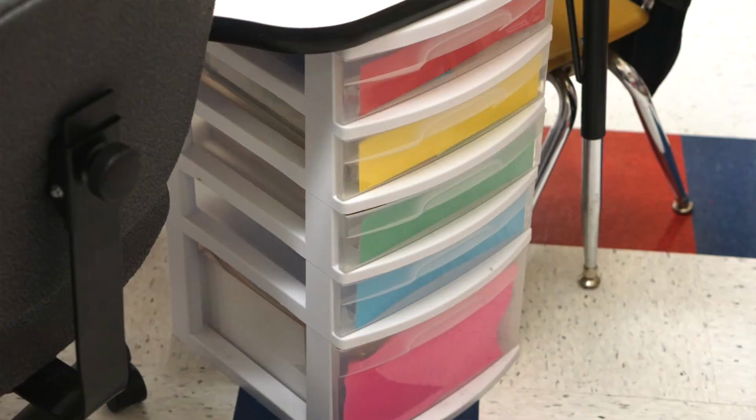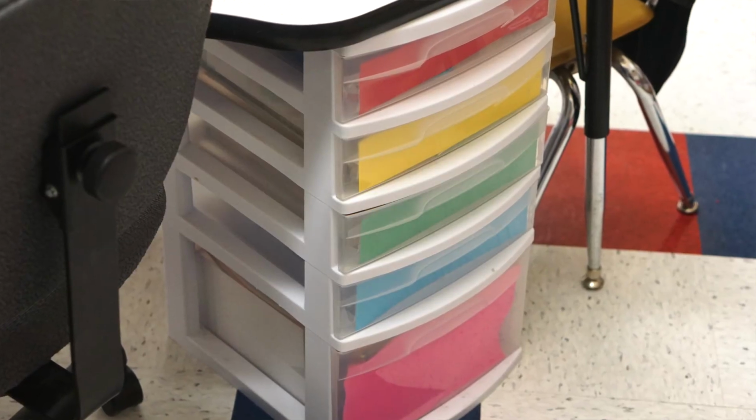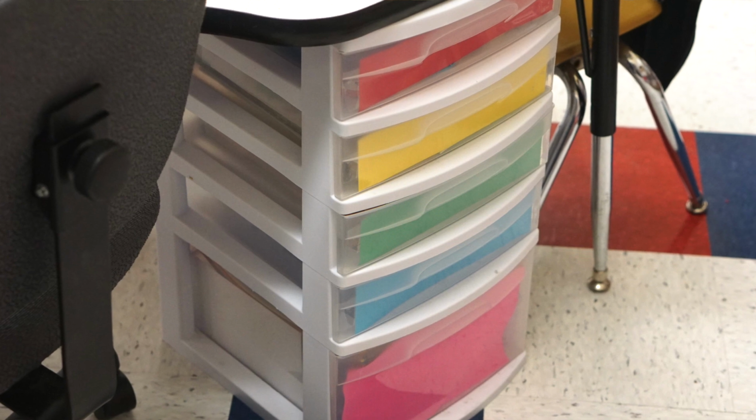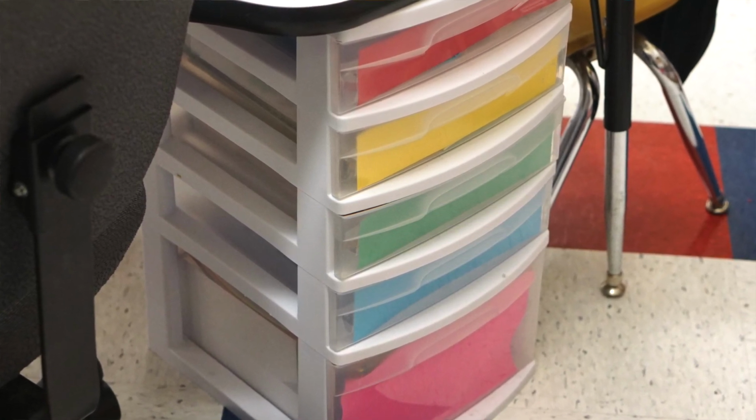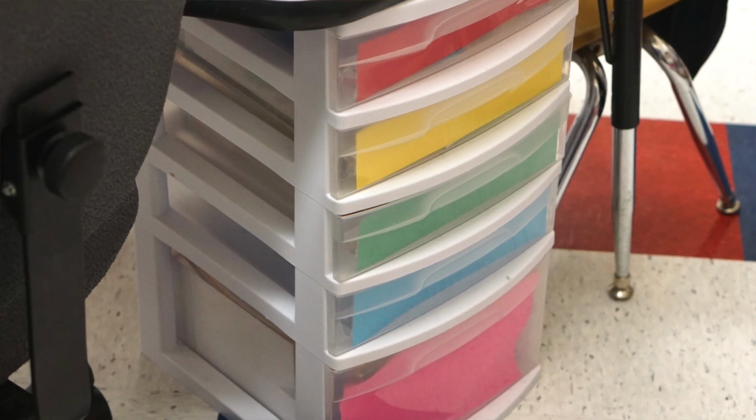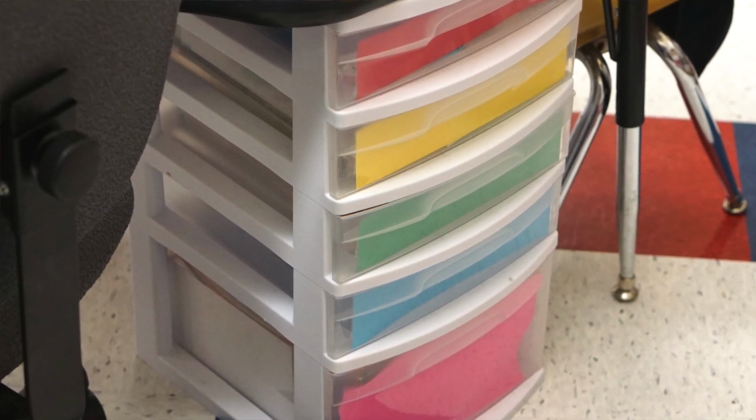Now, during the day, I will admit that my table can be a little bit messy because I am a very messy teacher. As I'm teaching, it gets really messy in my room. But down on either side, underneath my small group, I have 2 plastic drawer systems that I got from Target. One of them has skinnier ones, and there are 4 or 5 different drawers. The one on the other side only has 3.